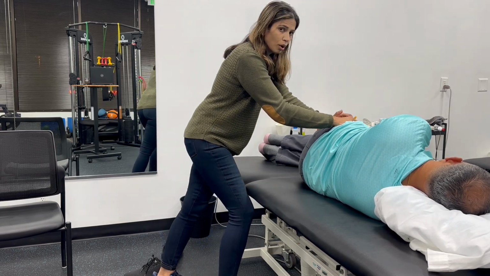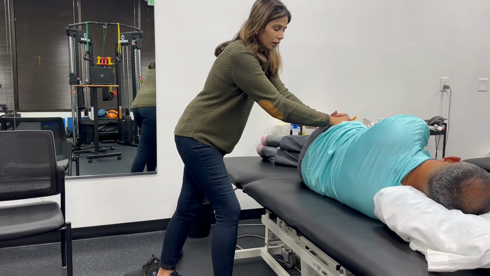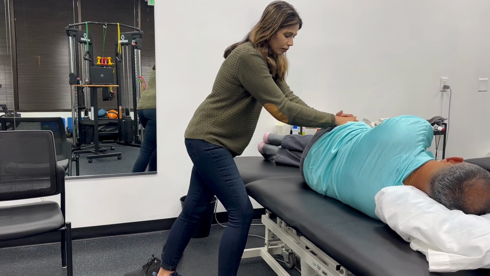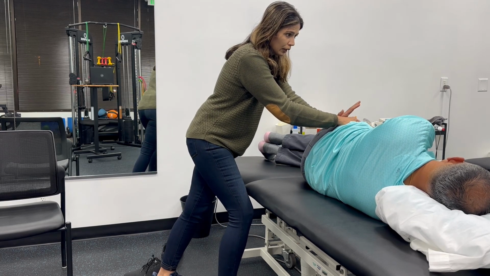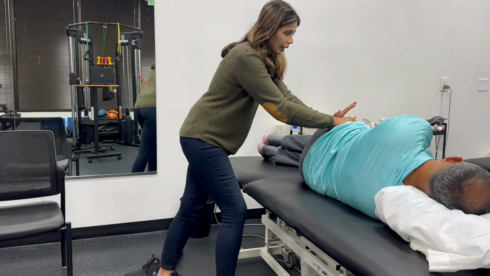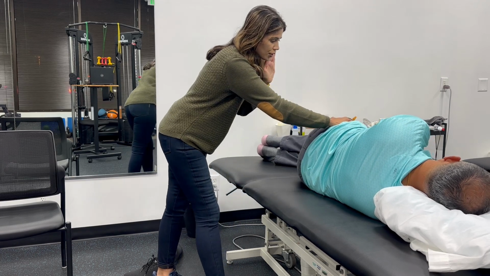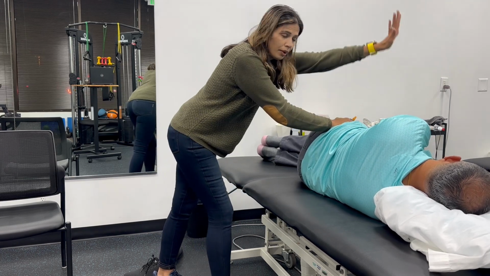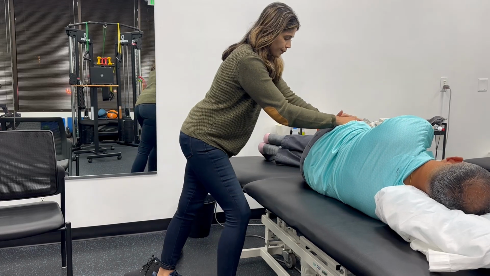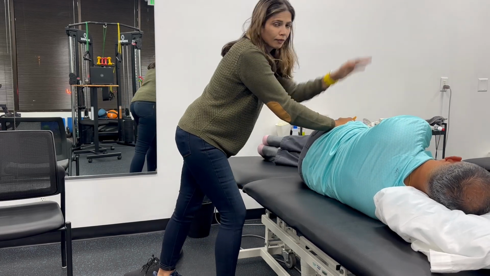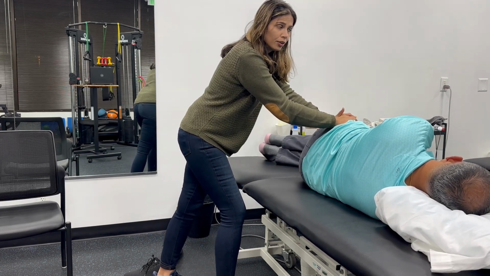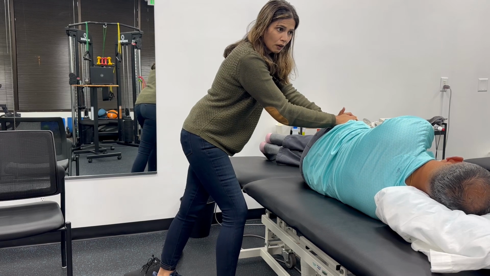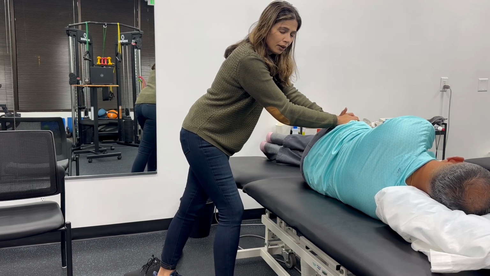So I come back, I give a quick push, hold, and relax, come back, and then my direction of force is hitting my thumb, going back up. And then I'm palpating to see how's the glide. Is the hip gliding good?